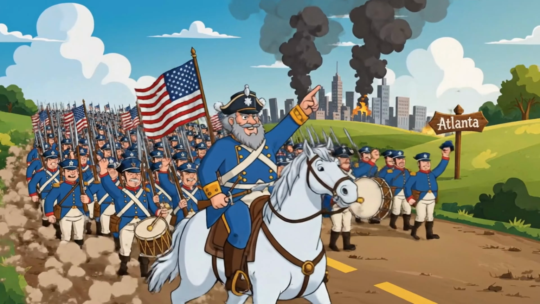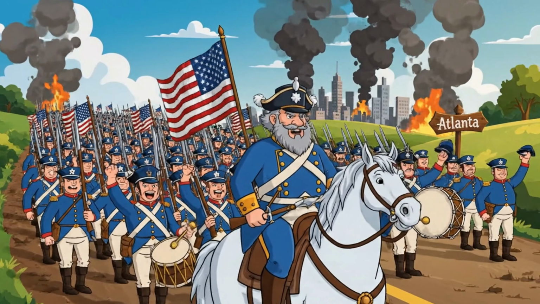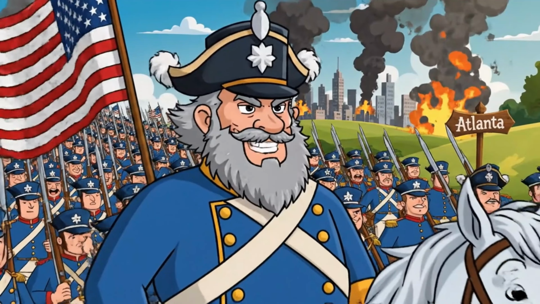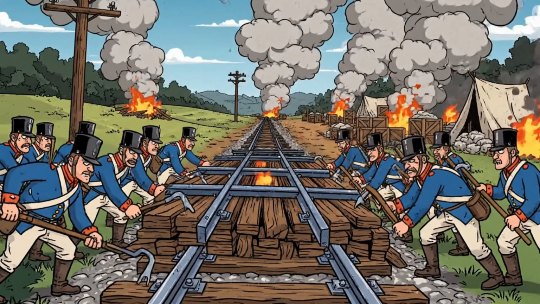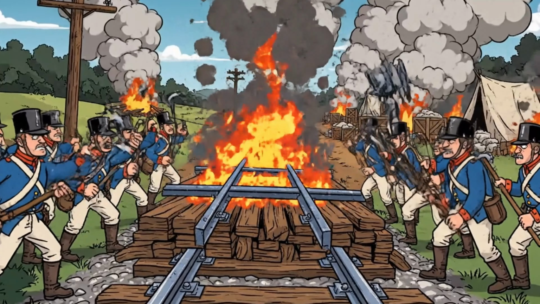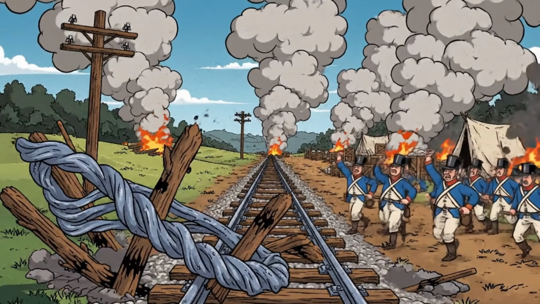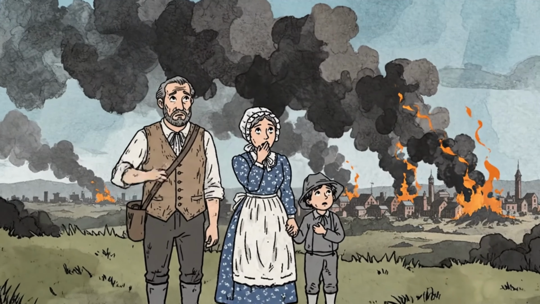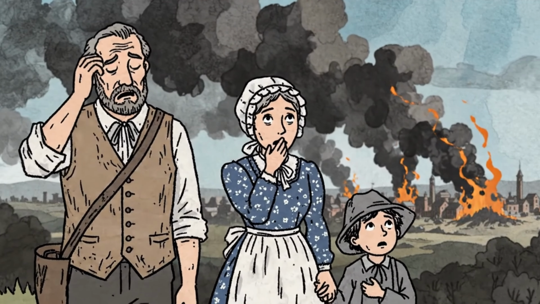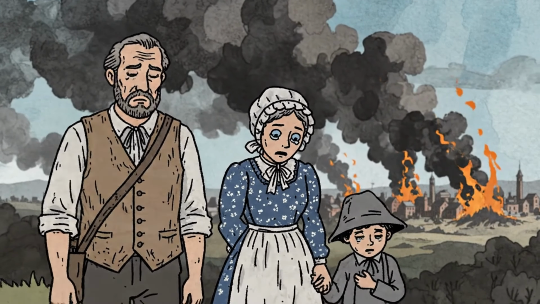General William Tecumseh Sherman captured Atlanta, boosting Northern morale and damaging Southern industry. Sherman's march to the sea destroyed railroads and supplies, breaking the Confederacy's ability to fight. Southern cities and towns suffered deeply as the war reached homes and communities.